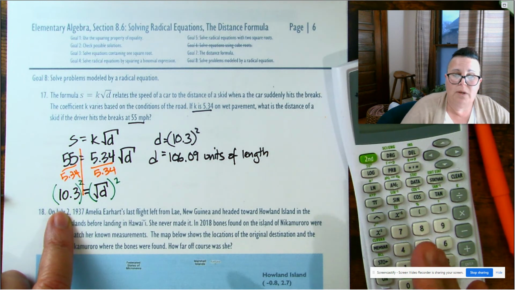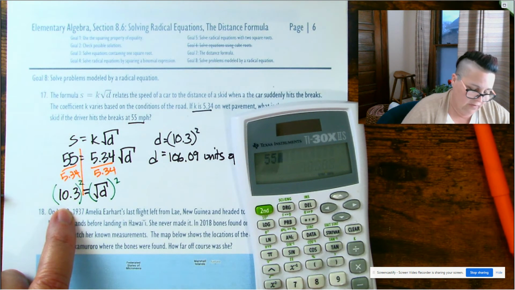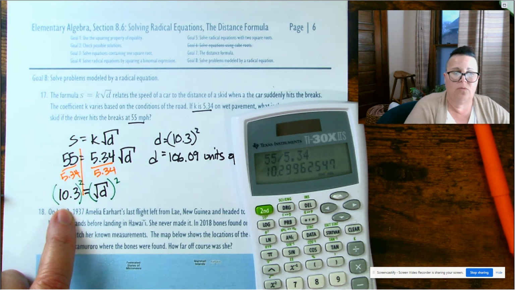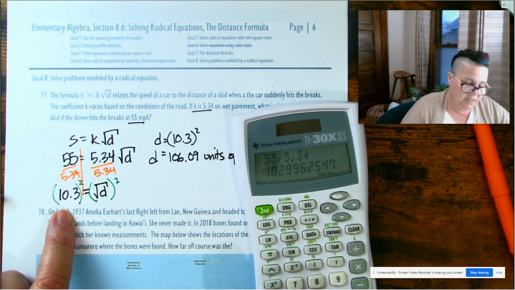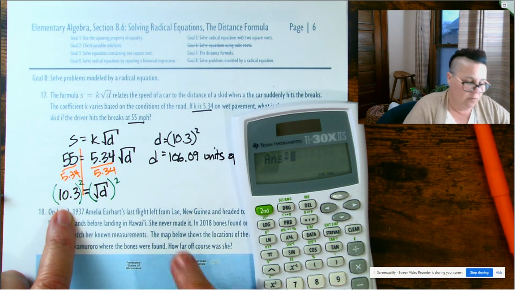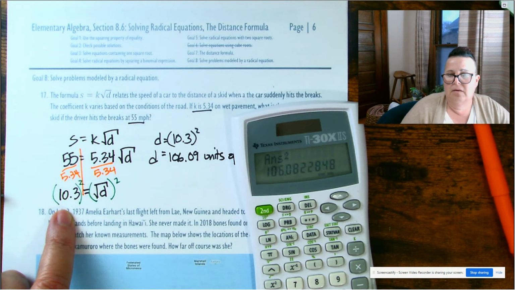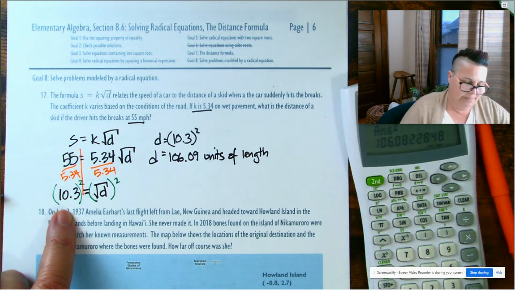Okay. I do want to point out that I rounded that 10.3. That did not work out perfectly. So if I do 55 and I divide that by 5.34, and I get that answer, and rather than rounding and retyping, I just hit x squared on that, my calculator is going to square that entire answer for me. It'll be slightly different than the 106.09, but how different will it be? 106.08. So the difference here was really minimal, and it's okay. I don't think if I'm actually measuring, I'm going to tell the difference between 106.08 and 106.09. So I think we're probably good at this one.